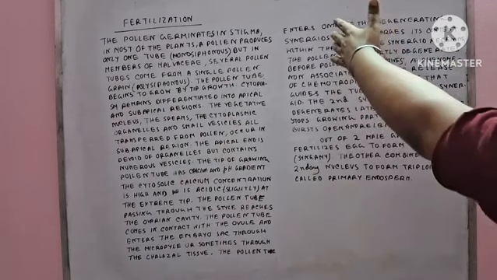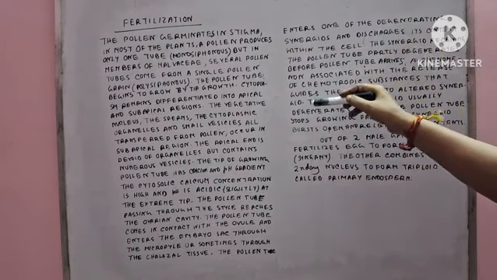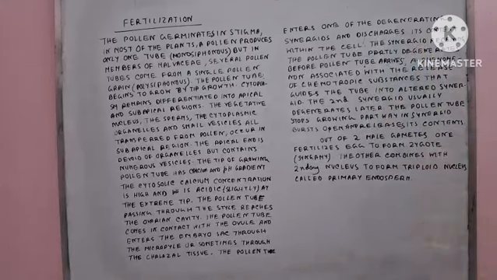So before the pollen tube enters, the synergids start to degenerate. The synergid's function is to receive the pollen tube.